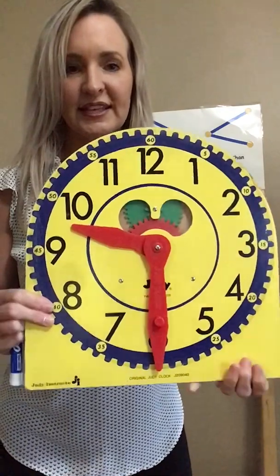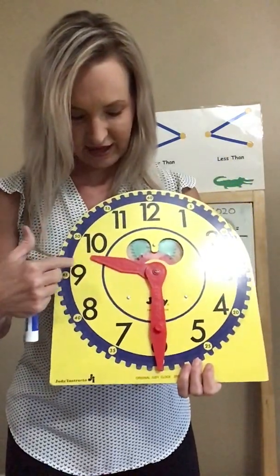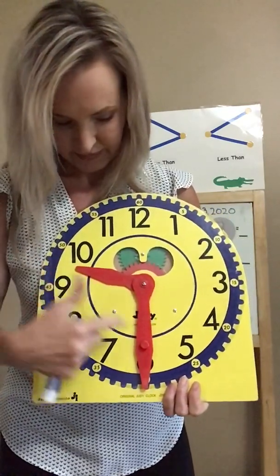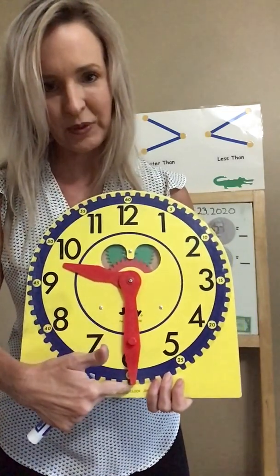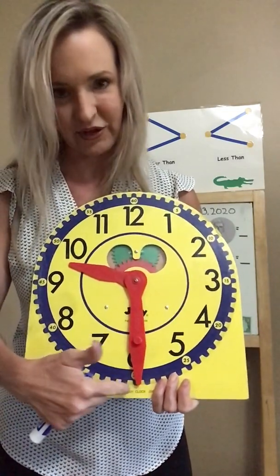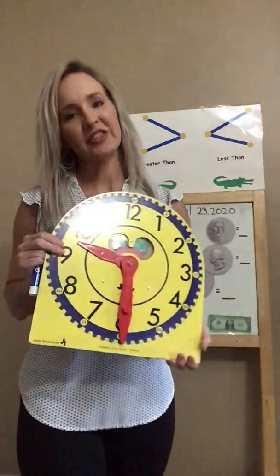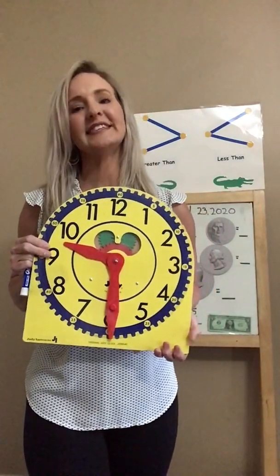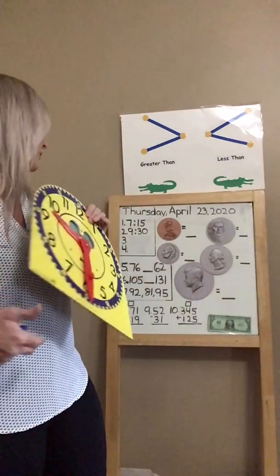Check your clocks. Does your clock look like mine? The hour hand should be half past 9 because it's half past 9. It's 9:30. The minute hand should be pointing at the 6. Remember, that's 30 after. Challenge question: if it's 9:30 and it's bedtime, is it AM or PM? Yes, PM. Great job.